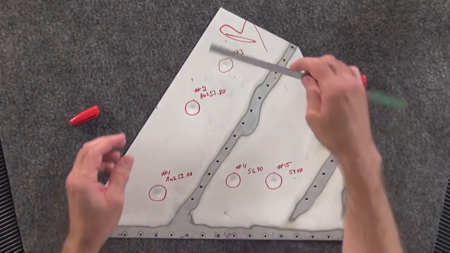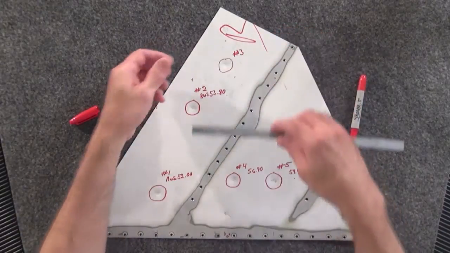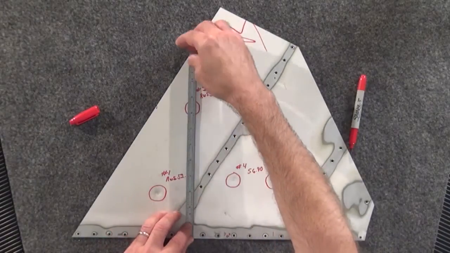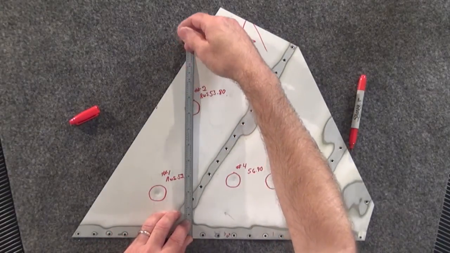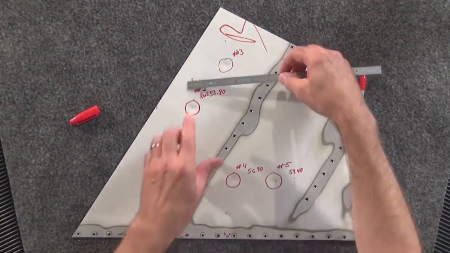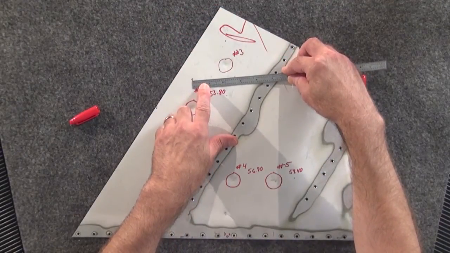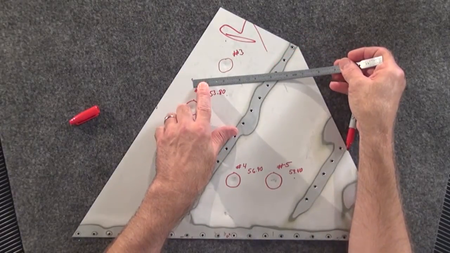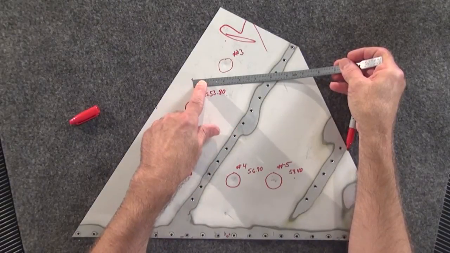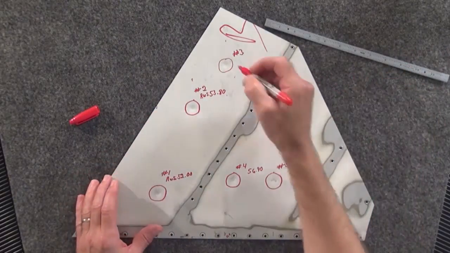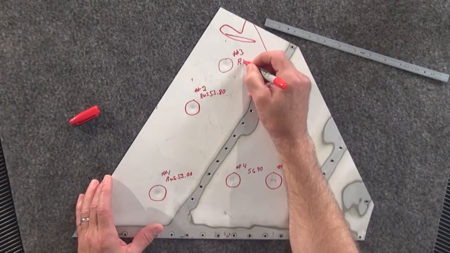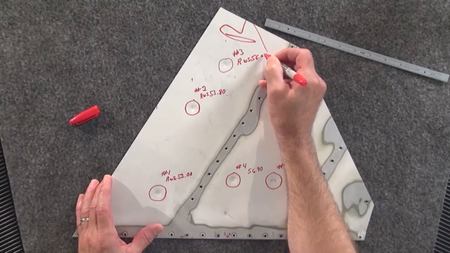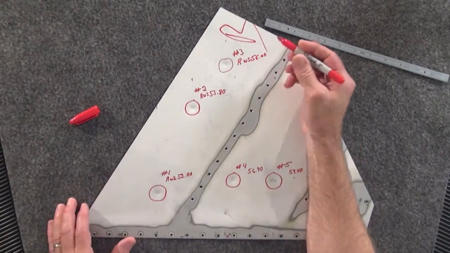And so I want to find out exactly how far these are from each other. And as I run up and make a comparison here, we'll call this RWS 56, and we'll put 2 zeros behind the decimal there.